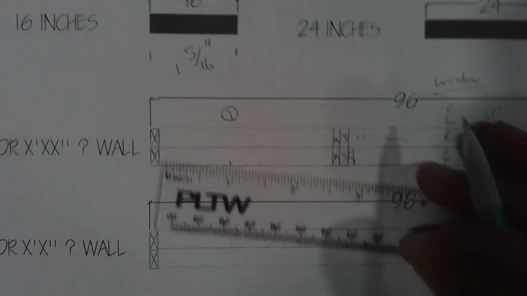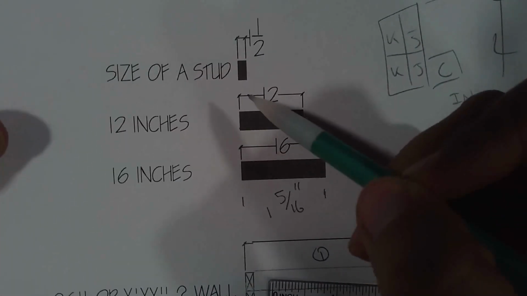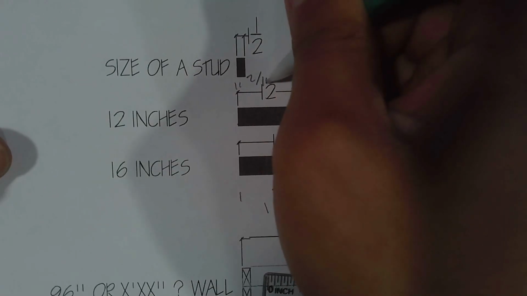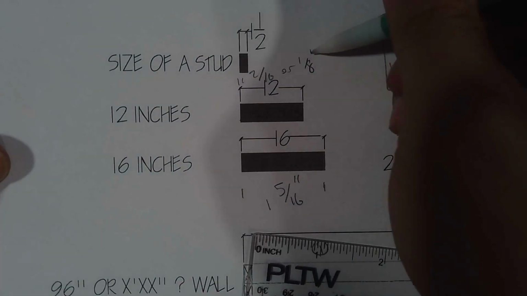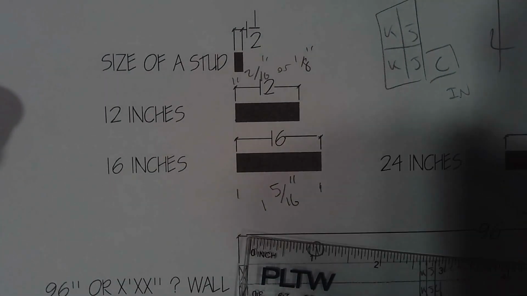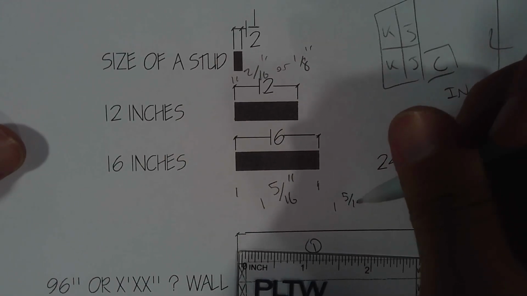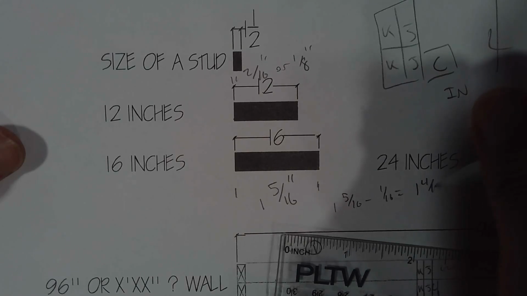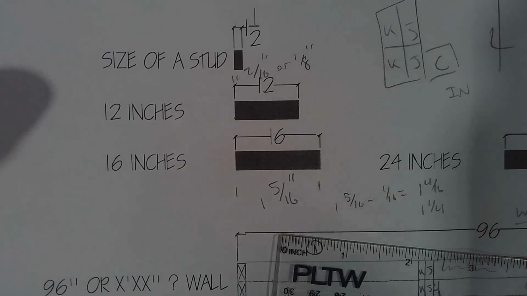So if you subtract half of a 2x4, because our 2x4 is 1.5 in real life, it is 2/16 or 1/8 on our paper. I'll use 2/16 just for reference. Half of 2/16 is 1/16, so that's where I have to subtract this. So if I do 1 and 5/16 minus 1/16, that's where I get 1 and 4/16, also known as 1/4. So that's where that number is coming from.